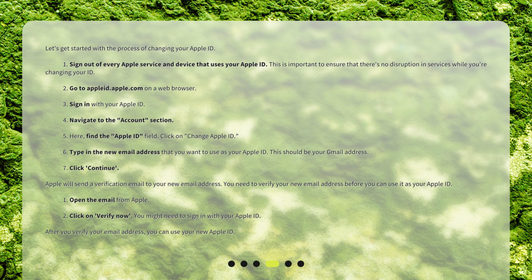4. Navigate to the Account section. 5. Here, find the Apple ID field. Click on Change Apple ID. 6. Type in the new email address that you want to use as your Apple ID. This should be your Gmail address. 7. Click Continue. Apple will send a verification email to your new email address. You need to verify your new email address before you can use it as your Apple ID.